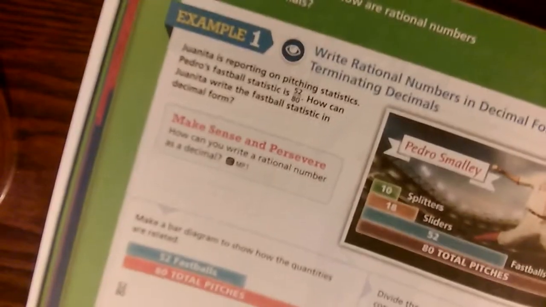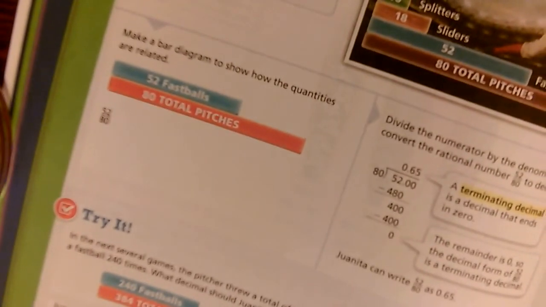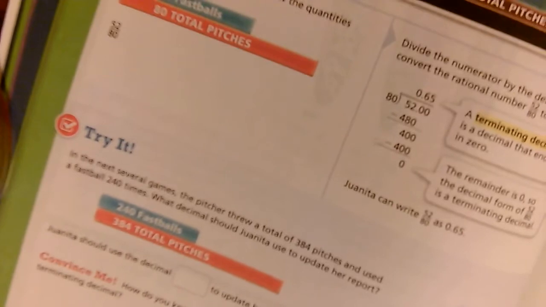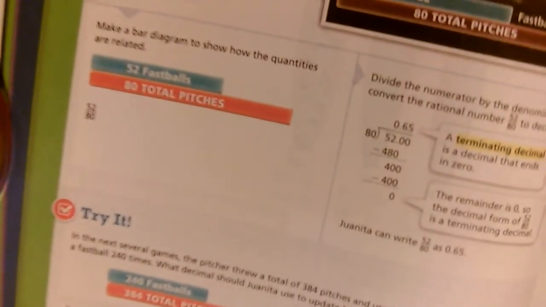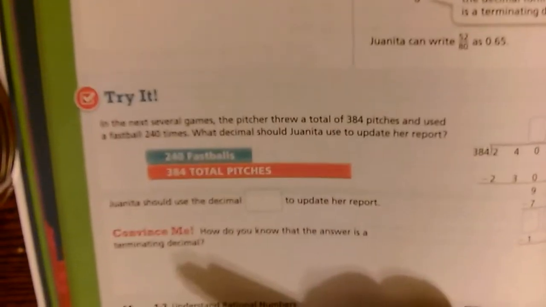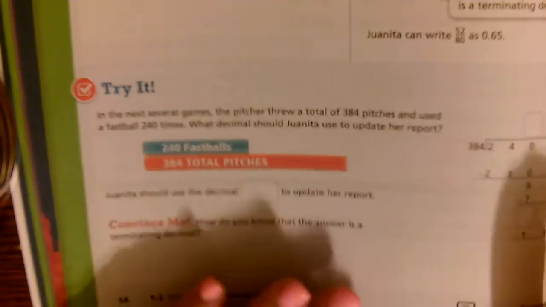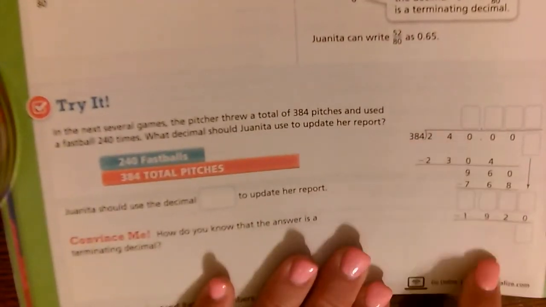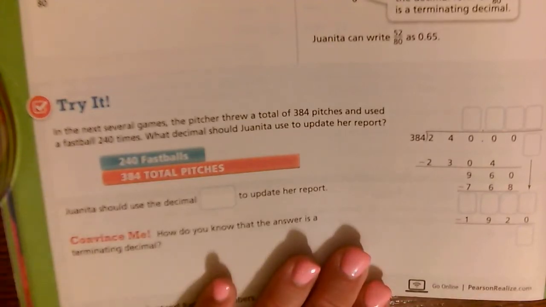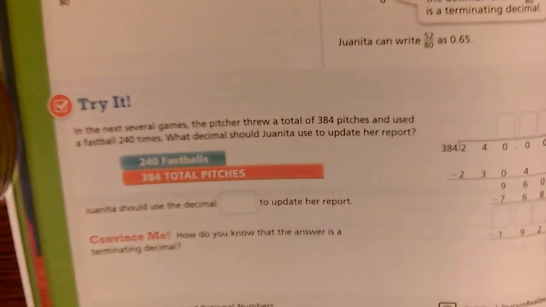Turn to page 14 for section 1-2. Section 1-2, the triad at the bottom. So if we do this together, it says Juanita should use the decimal blank to update her report. If you haven't done long division in a while, this is good practice for you, okay?